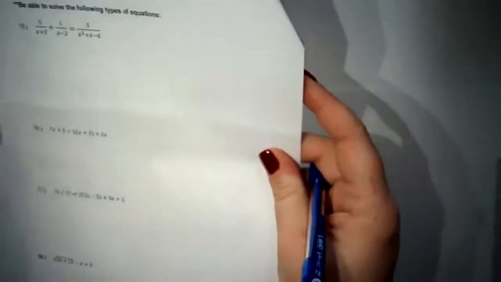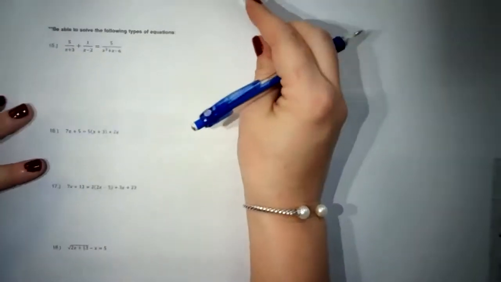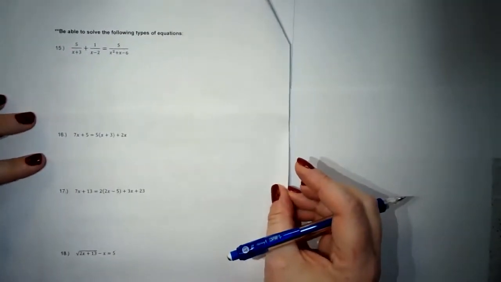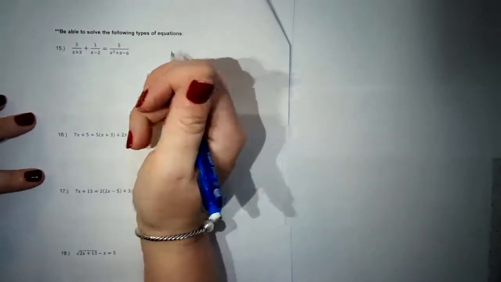All right, let's look at, nope, I lied. What are we looking at? 15, thank you. 15. Okay. 15, we have a little fraction problem. We're actually going to do every problem on this page. Okay, so all it tells you to do here is solve. That's all you got to do is solve this guy.